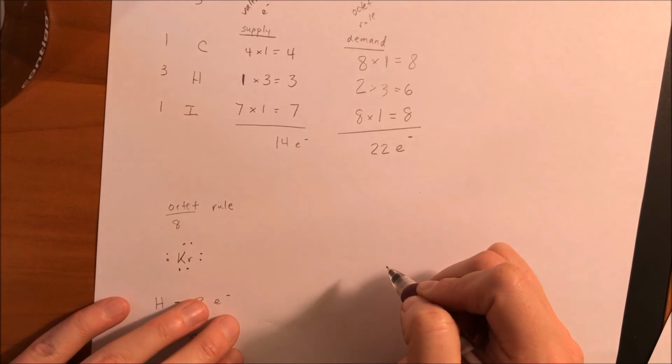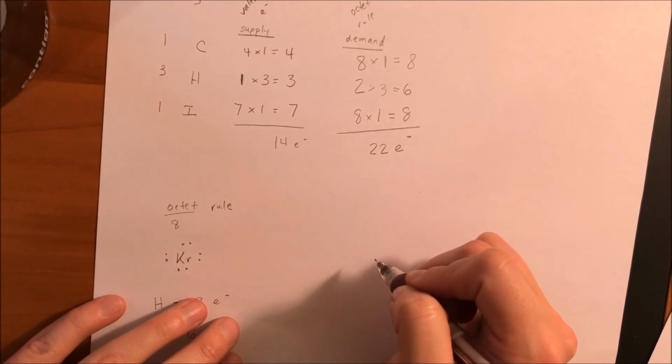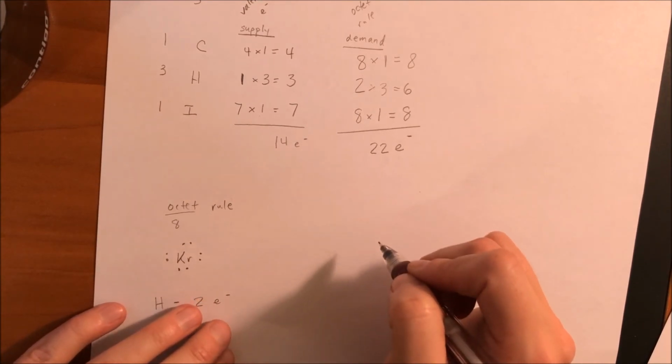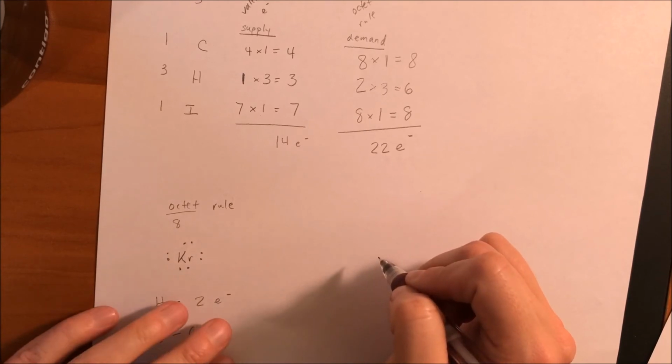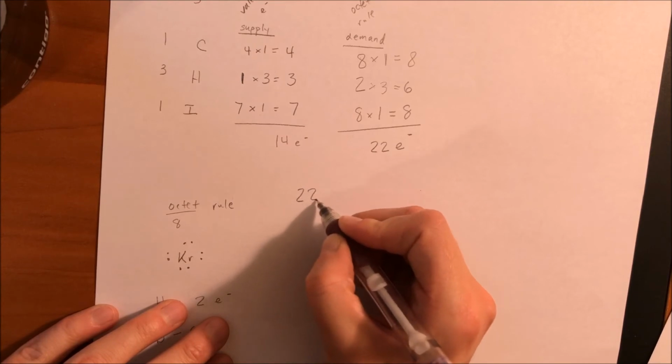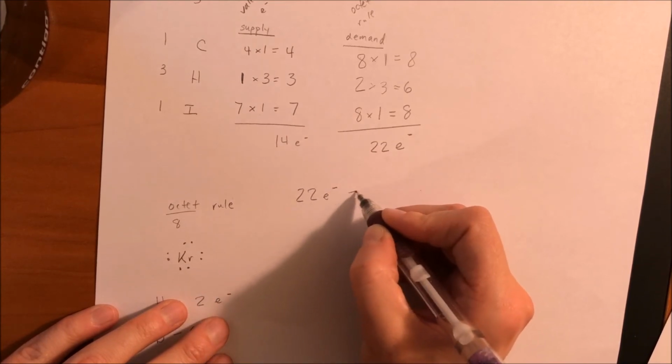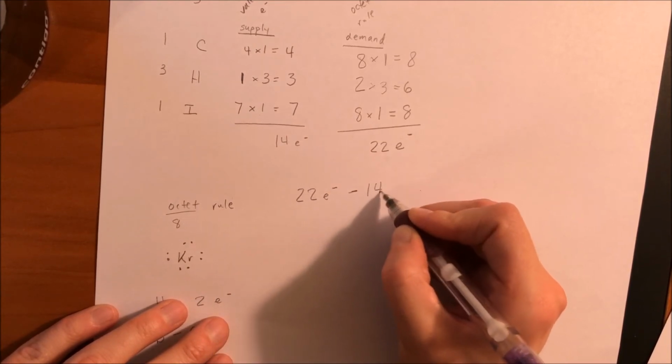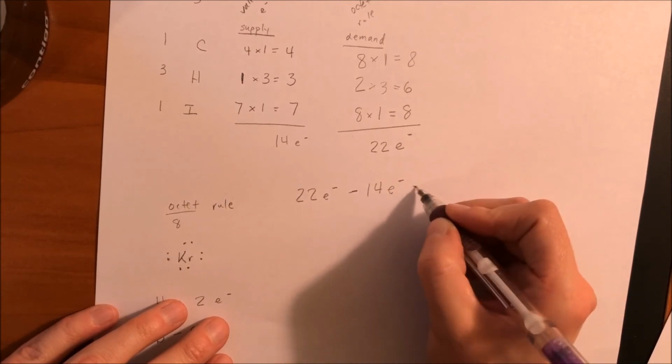22 electrons. Now, we need to figure out how many electrons we're going to have to share within a bond. So the way we do that is we take the electrons in demand and subtract the electrons that we already have supplied.